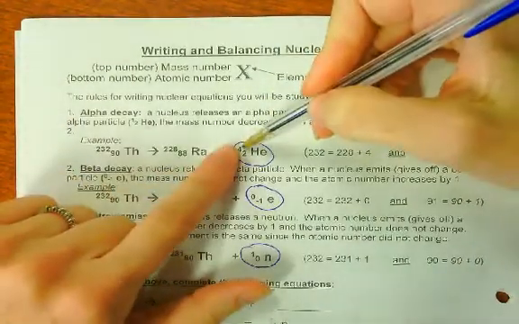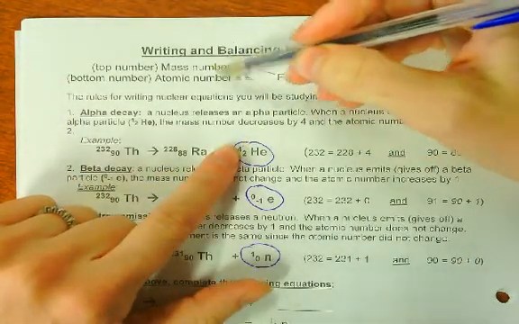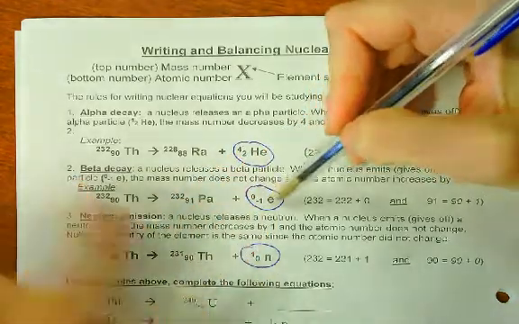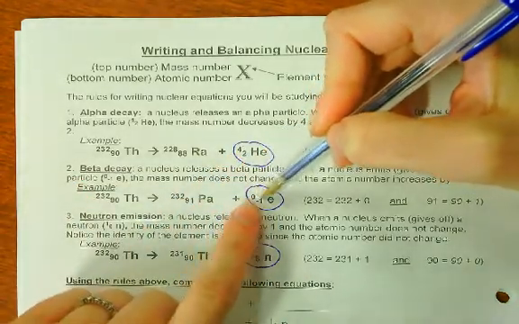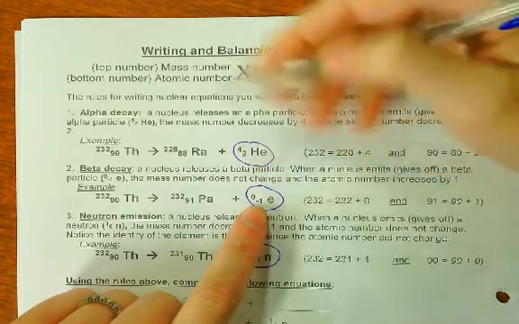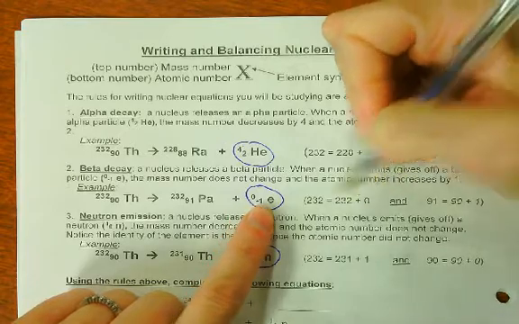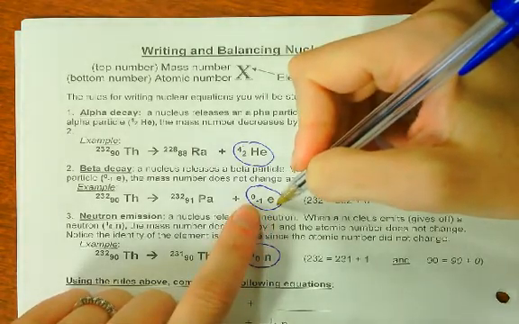So an alpha particle has a mass of 4, remember that top number, mass number, and 2 protons, and it's helium. A beta particle has a mass of 0, and it has a -1 down here. So all that means is it's the opposite. The negative is also an opposite symbol, so opposite of a proton, because it's just a high-energy electron.